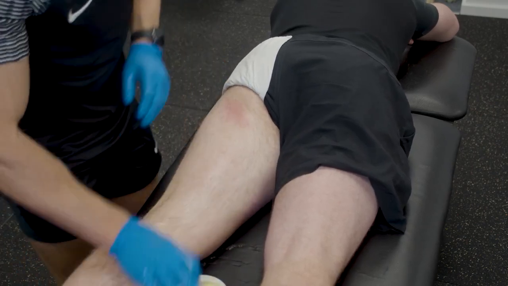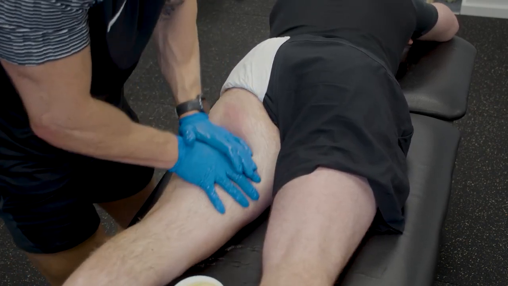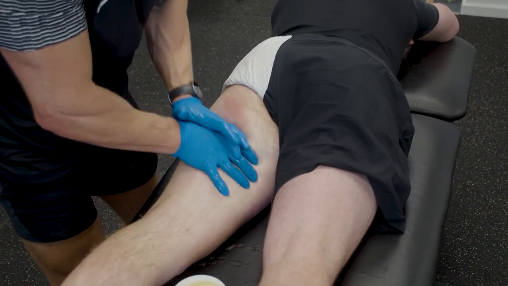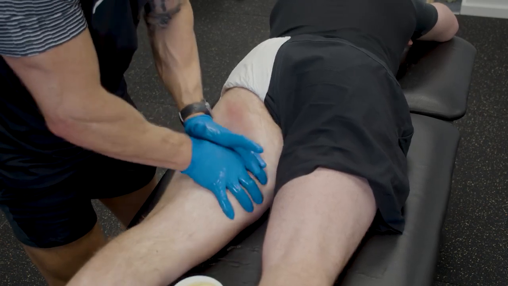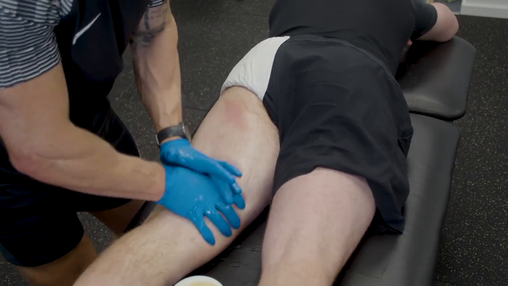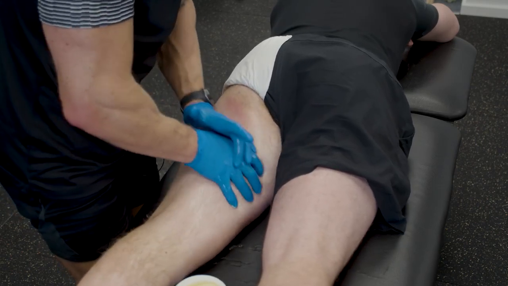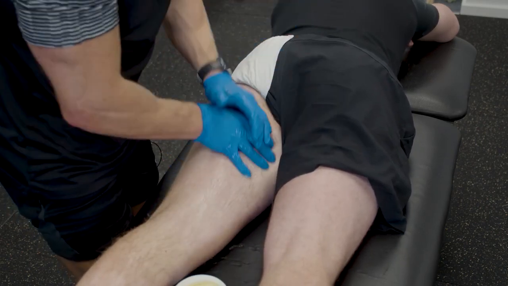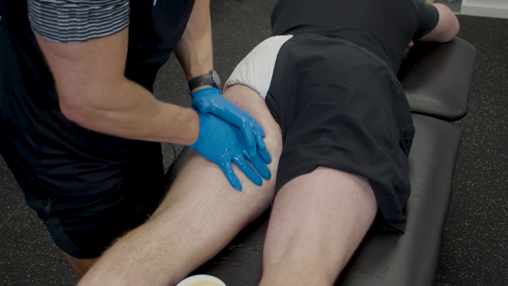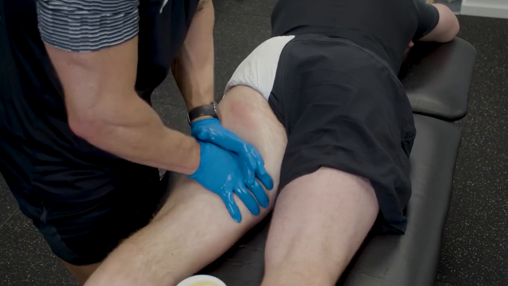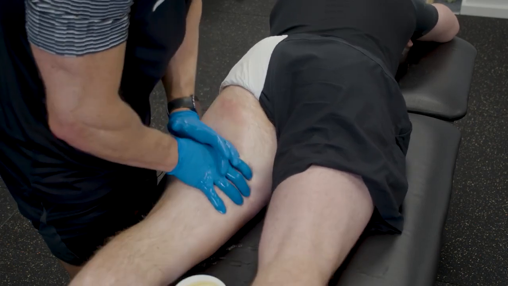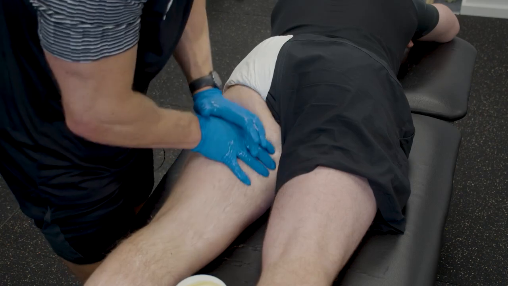I'm just going to work a little bit more specifically then to that lateral hamstring. So I'm just coming in and just bowing into the lateral side of that biceps femoris, just getting a good feel of how much tone it's holding. And you can feel there in particular we've got some trigger points, contractures there. That's an area I'm going to work on.